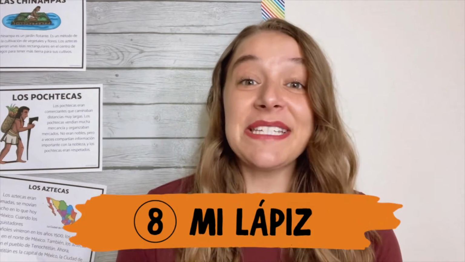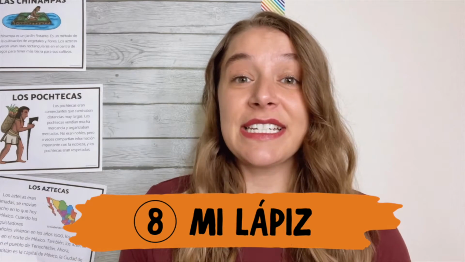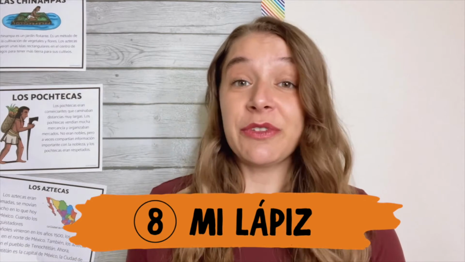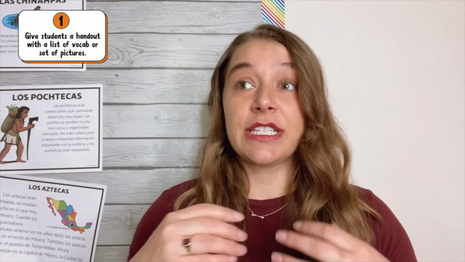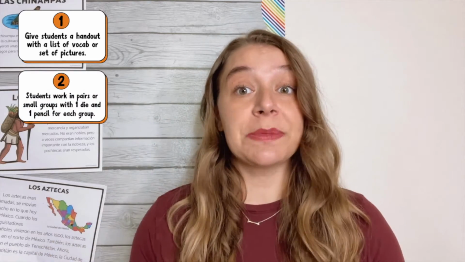Next up is Mi Lapis, and I've actually shared this before as a reading activity, but it works great for vocabulary too if you wanted to use it that way. You're going to give students a sheet of paper, maybe even with just a list of vocabulary words. I really like pictures for this. You're just going to give them, in pairs or in small groups, one pencil and one die.